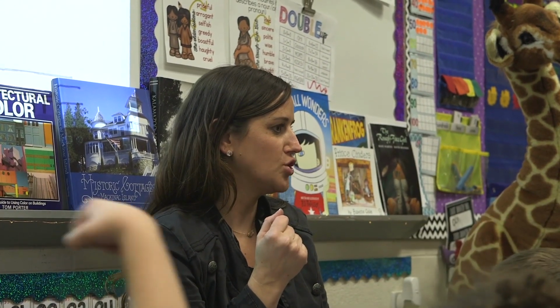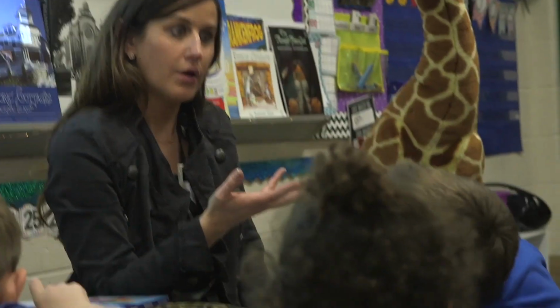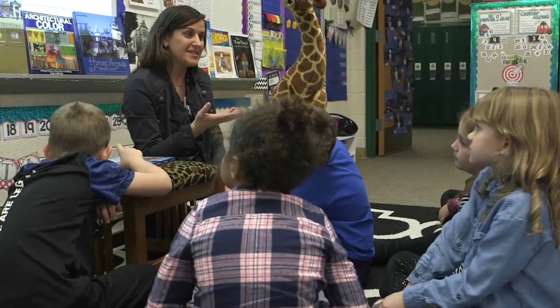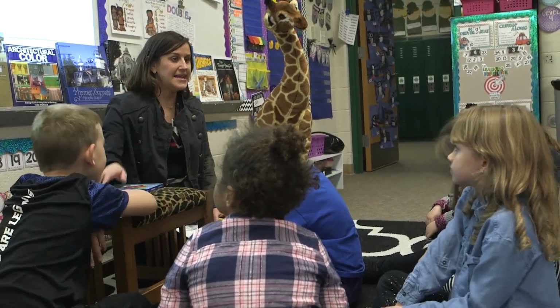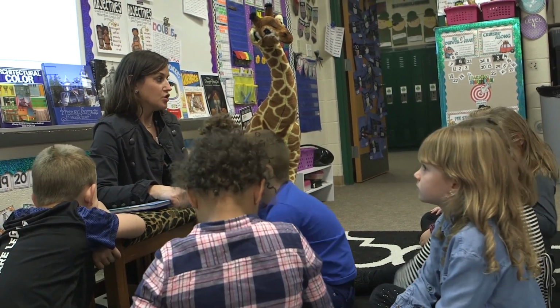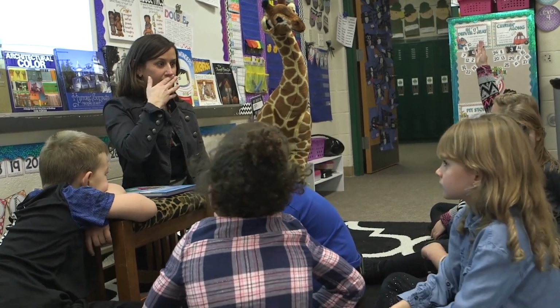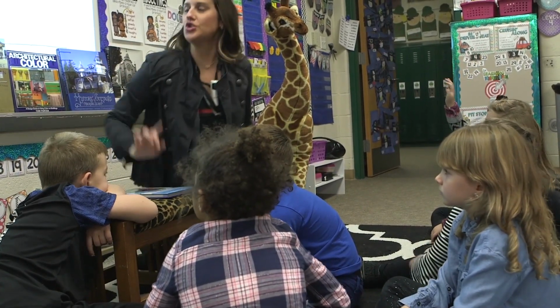Suspension bridge. What do we know bridges are used for? What are bridges used for, Lillian? To go over the water so cars could go to different places. Yes, and so that bridge had to be built in a safe way so that it could hold the weight of the cars up, right? I'm going to show you a few more pictures.